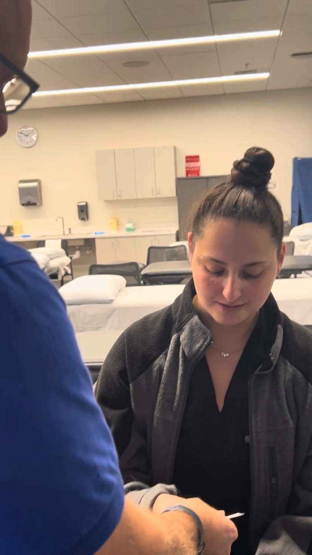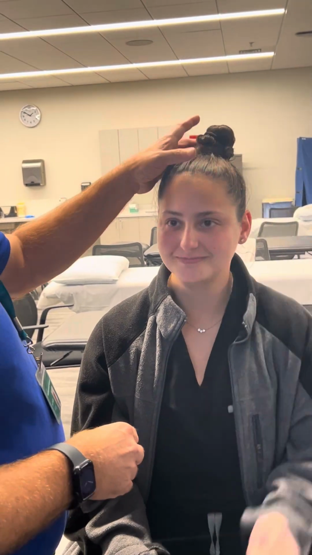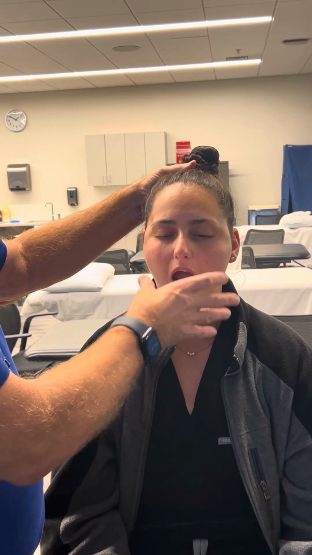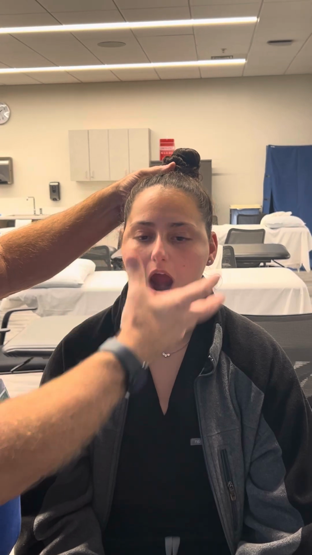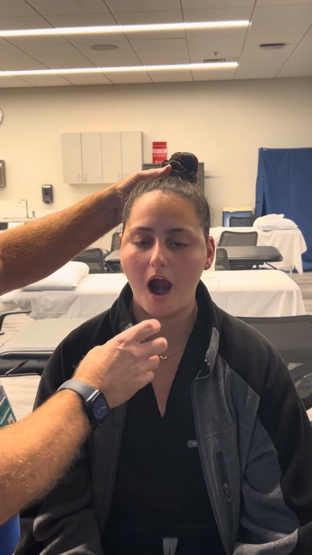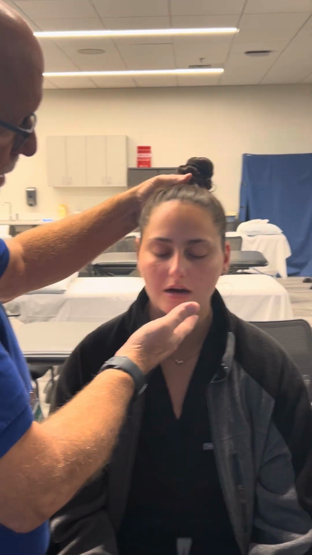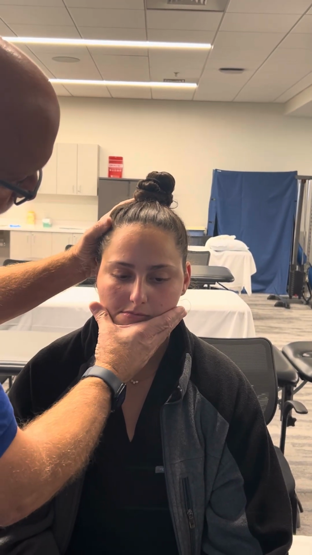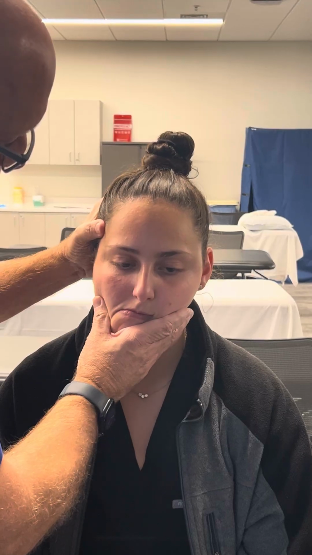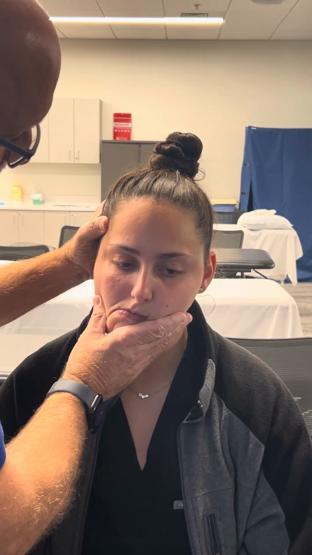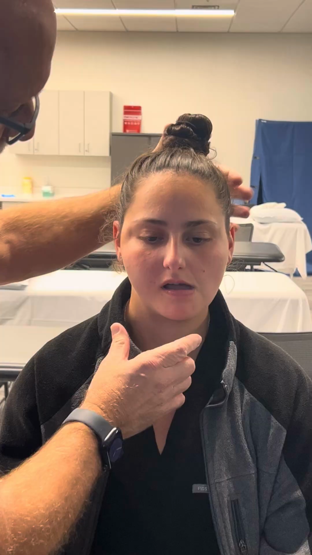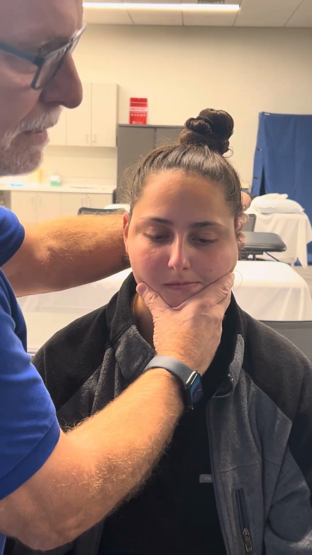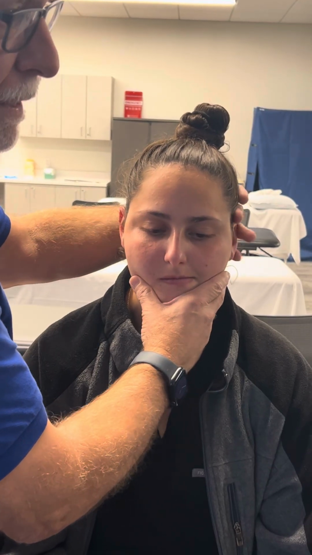Go ahead and open your mouth all the way. I'm not going to do any overpressure here because that's enough mouth opening, and we don't want to strain any of the ligaments in there. Close. Then move your jaw to the right. I'm going to take it a little further. Any pain with that? Then back to the center, and move to the left. This one has a much firmer end feel than the other side.